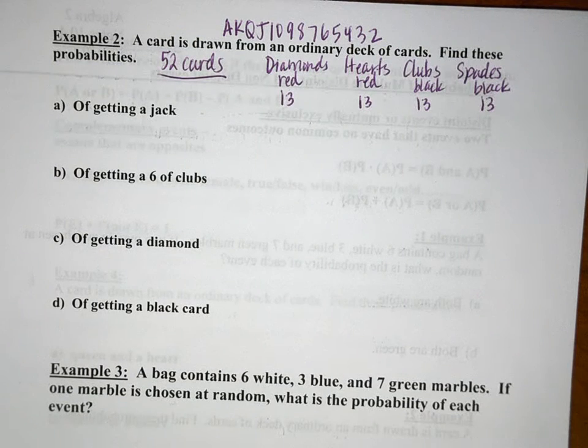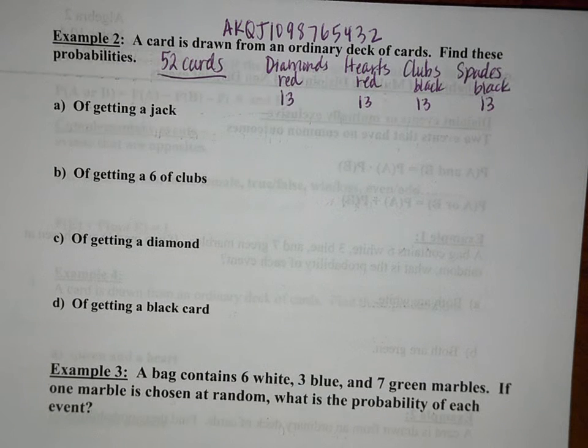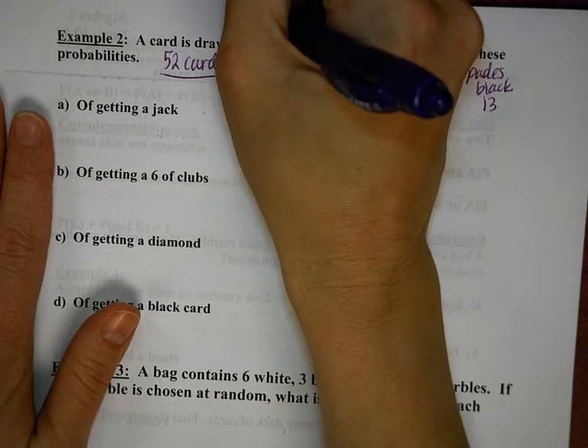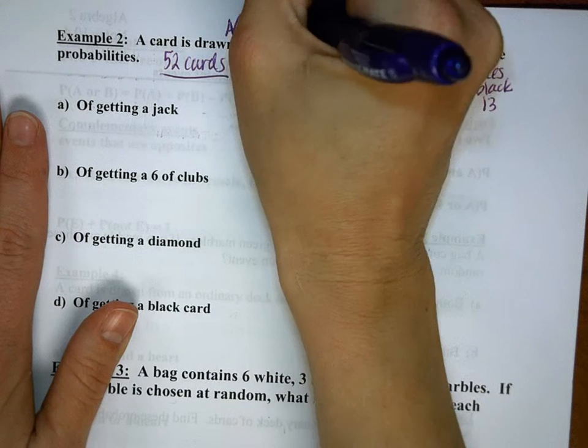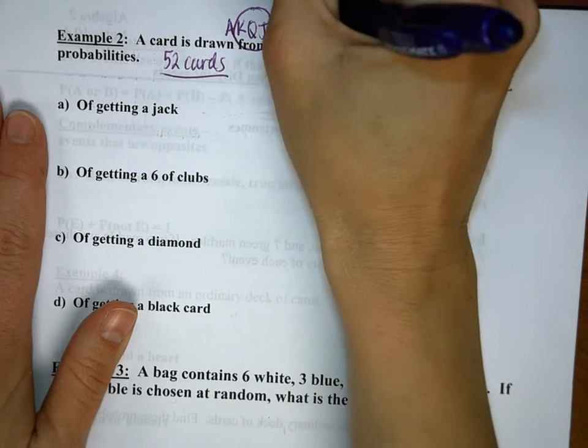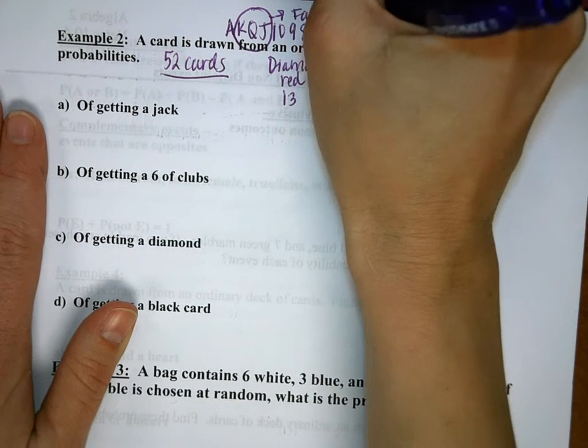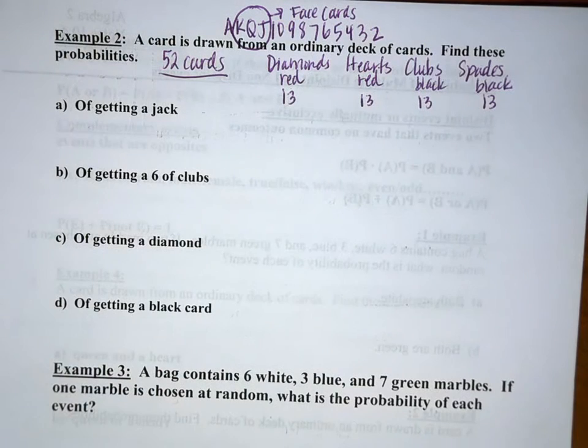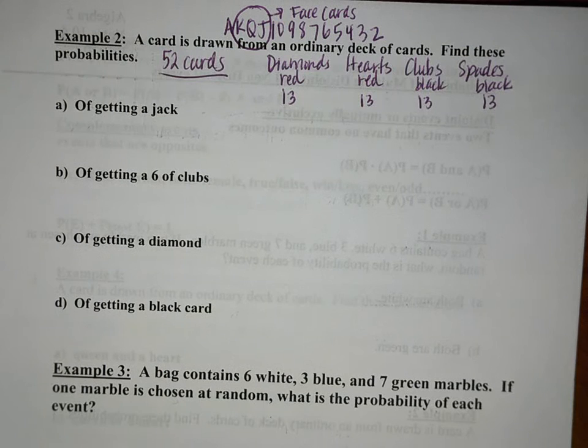Sometimes they're going to ask you about face cards. An ace does not have a face on it. Face cards are only king, queen, and jack. Those are face cards. Aces do not have a face on them. I think that is all the information you are going to need.